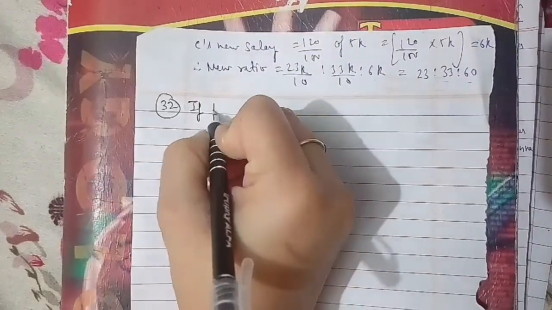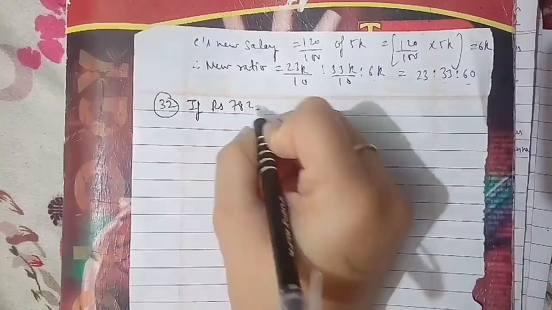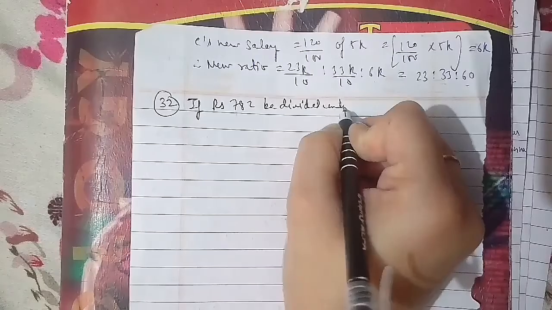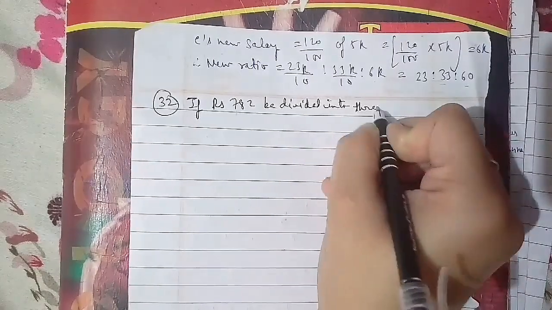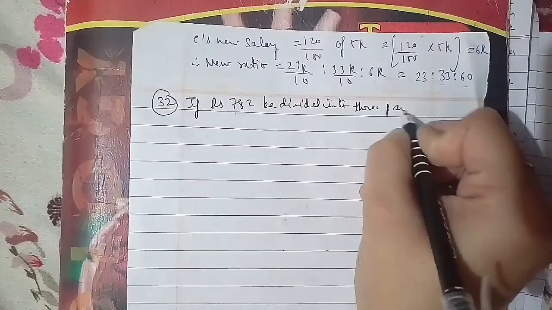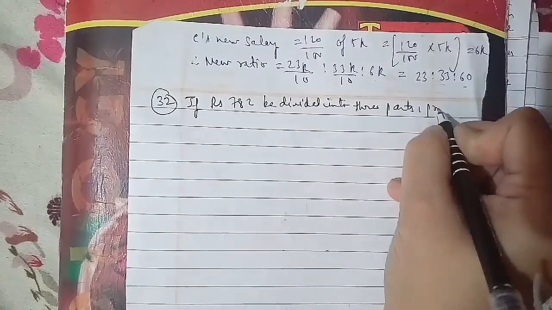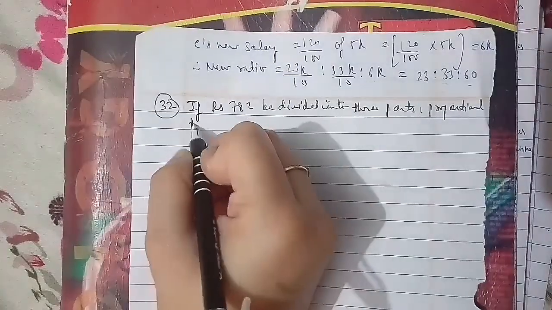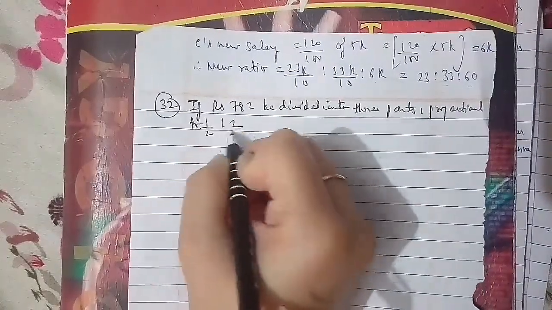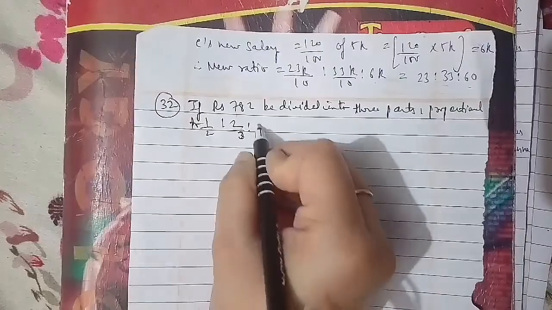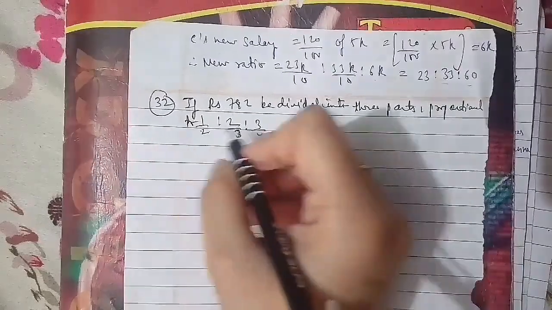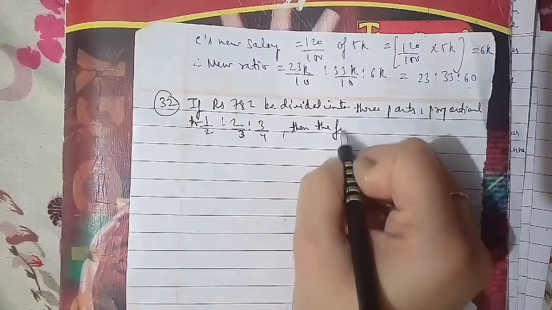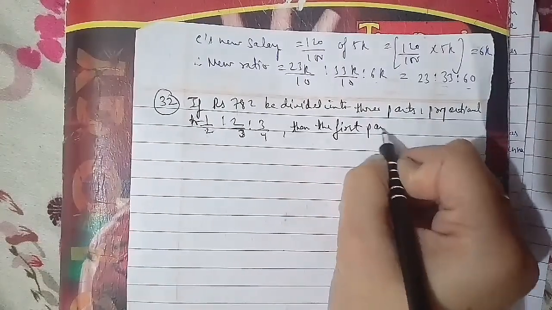So if rupees 782 be divided into three parts proportional to 1 by 2 ratio 2 by 3 ratio 3 by 4, then the first part is.